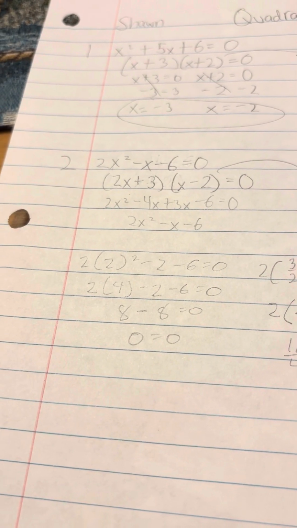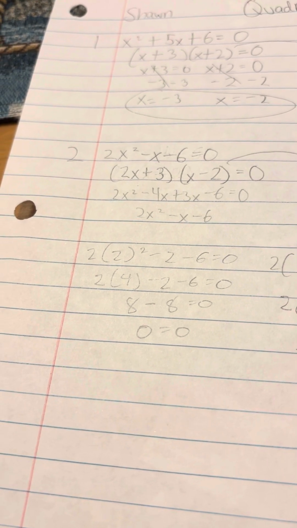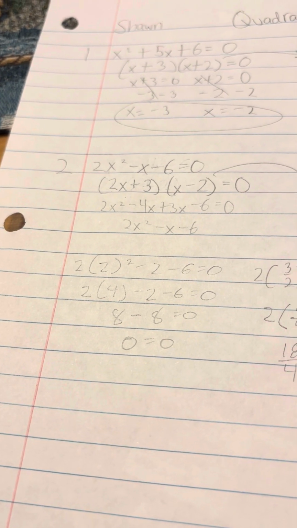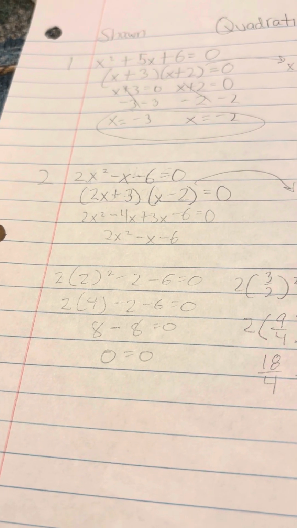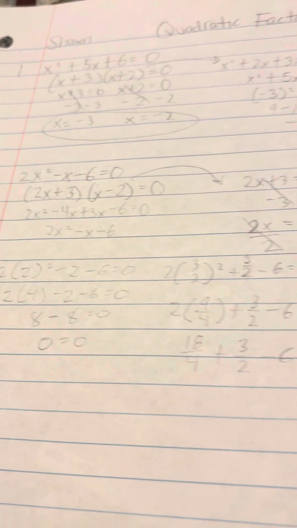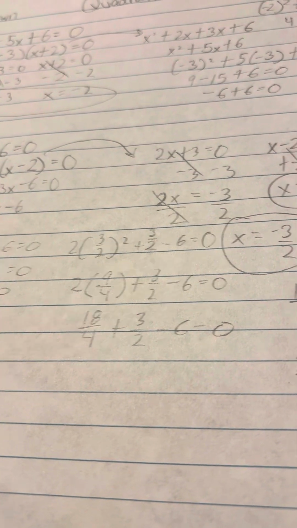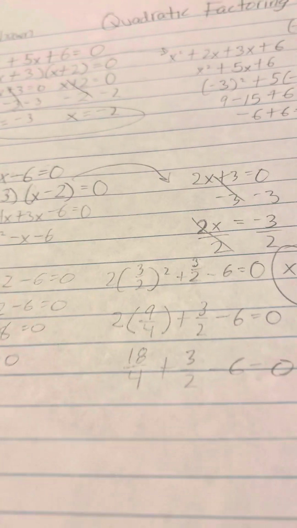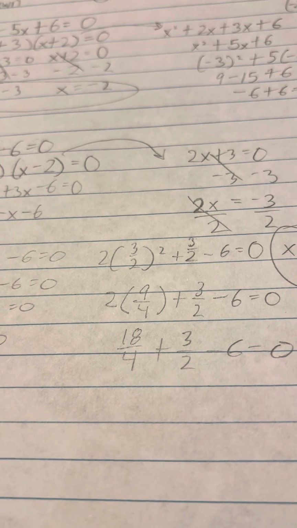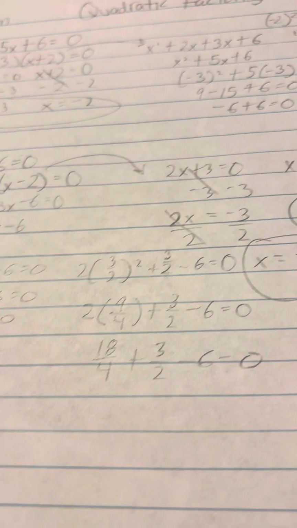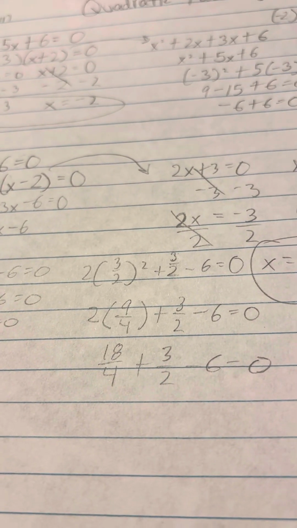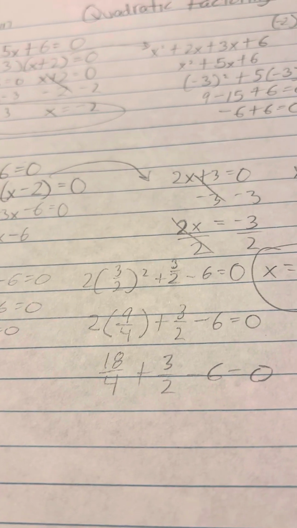So 2 squared is going to be 4. 2 times 4 is 8 minus 2 minus 6. 8 minus 8 equals 0. So that one works out. And then for the 3 over 2, a little bit harder because of the fraction, but 3 over 2 squared would be 9 over 4 plus 3 over 2 minus 6 equals 0.